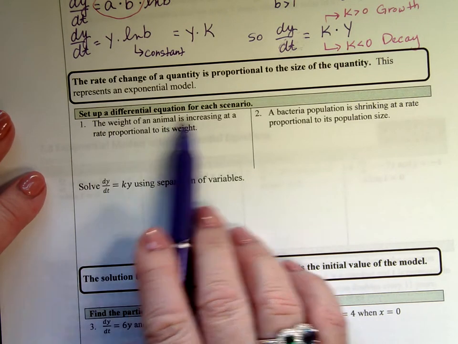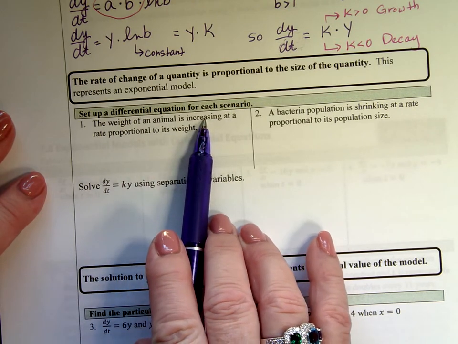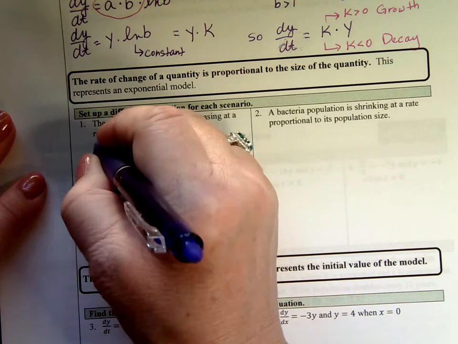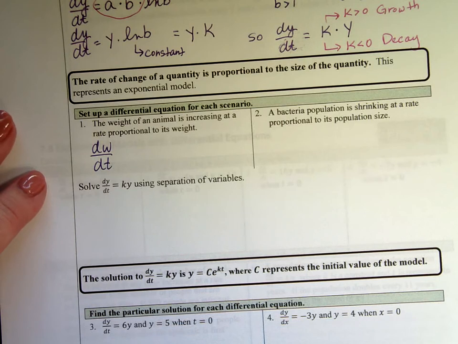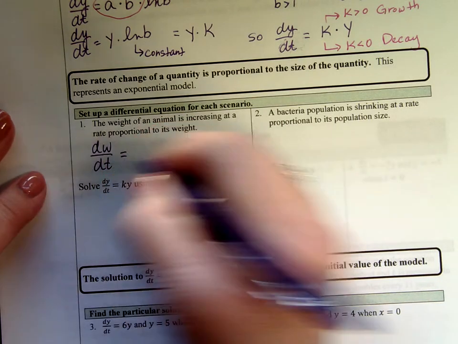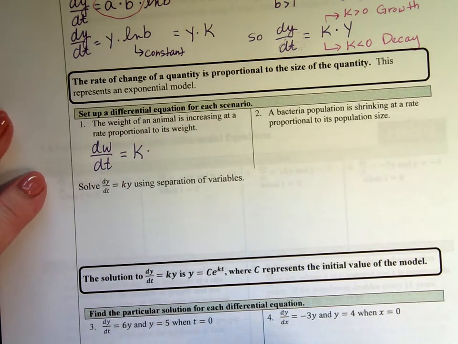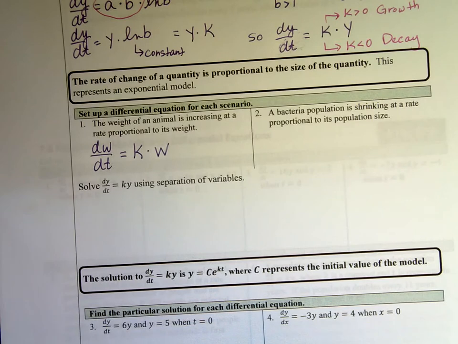Set up a differential equation for each scenario. The weight of an animal is increasing. Its rate of change is increasing at a rate proportional to the weight. So it's the weight that's changing over time, dw over dt, equals, if it is proportional, it's k times its weight. There you go. That was section 7.1.